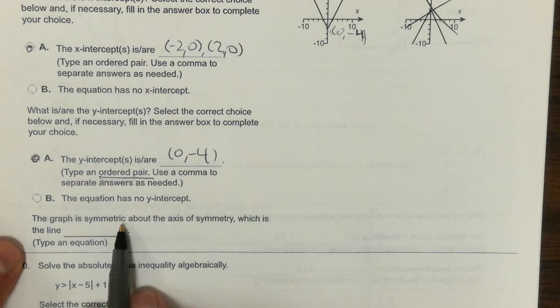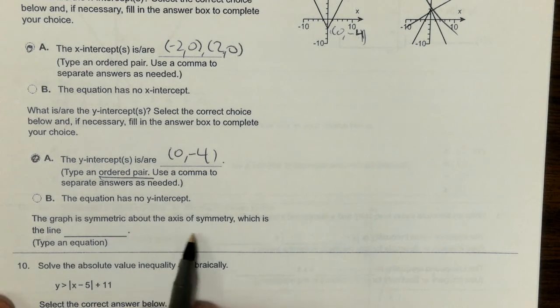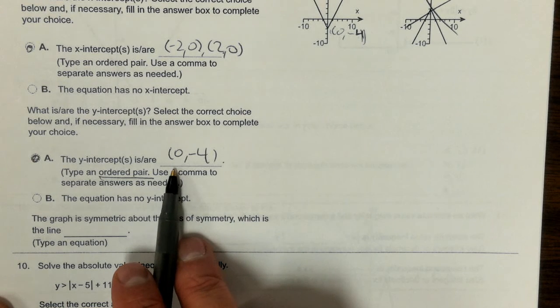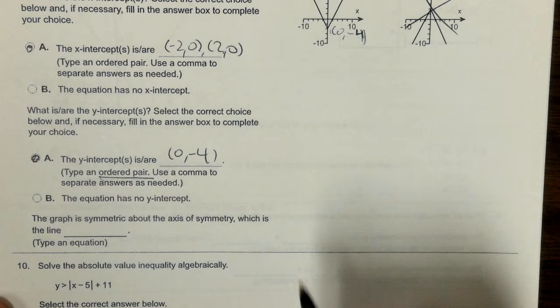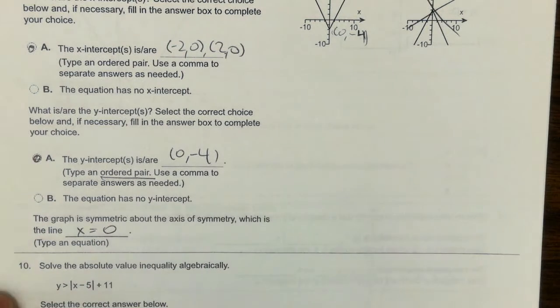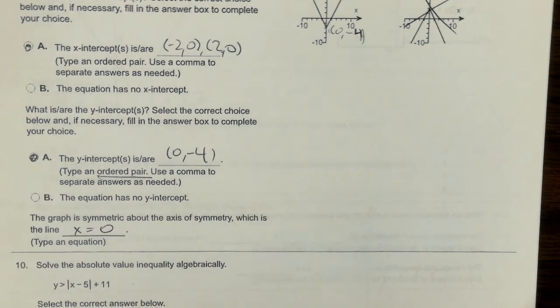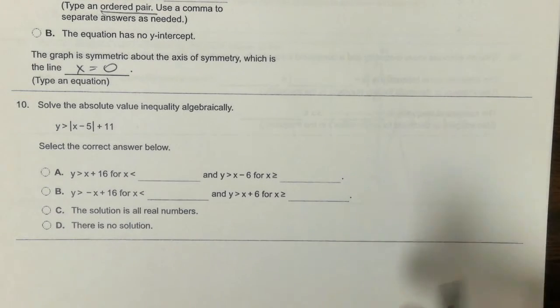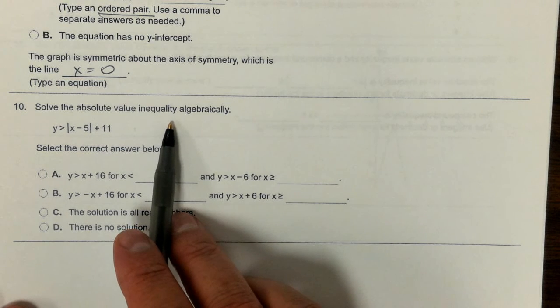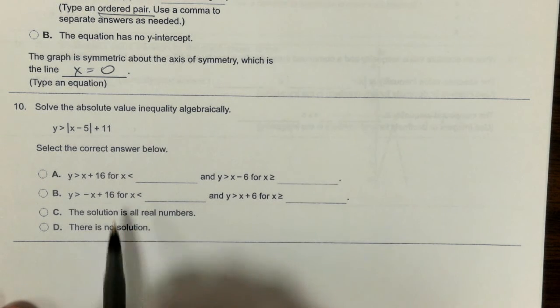And now we need the axis of symmetry. And so it's based on the x value of the vertex, which is also the y-intercept in this case. And so this is x equals 0. The next one is solve the absolute value inequality algebraically.